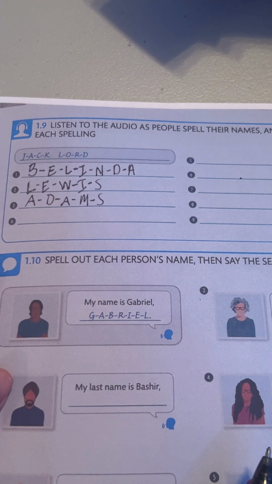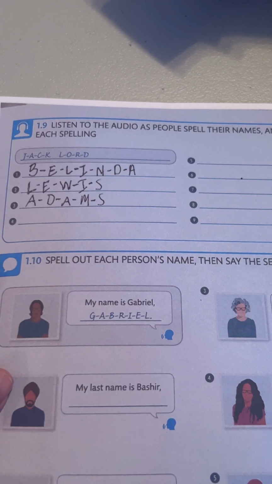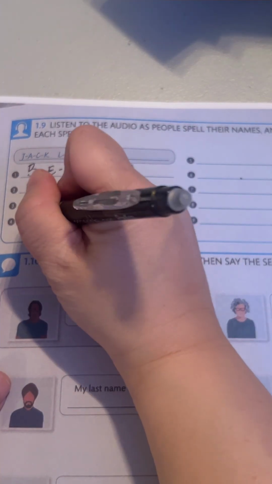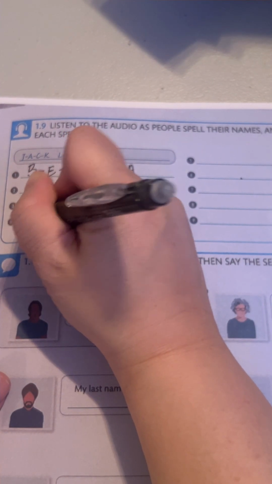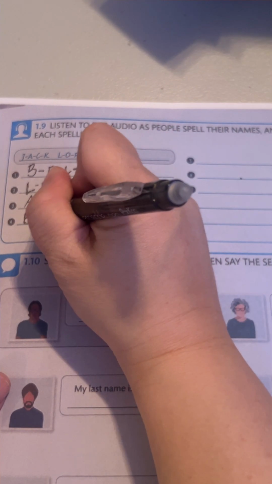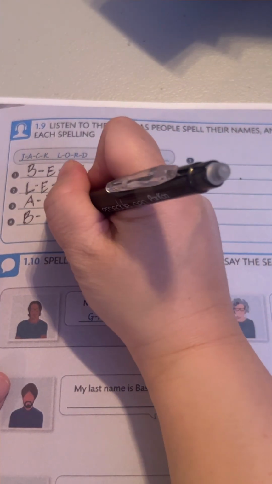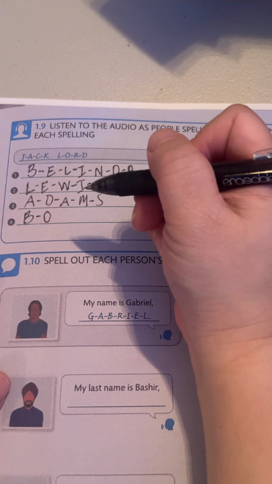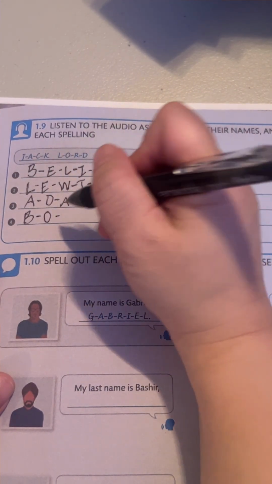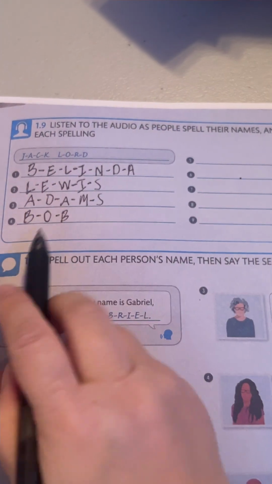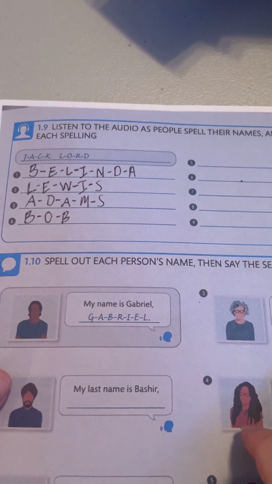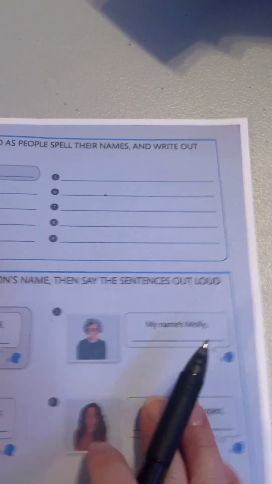Next one should be easy. You guys should know this one. The next name is Bob. Bob. So Bob is B, with the B sound. And then next letter is O. Next letter is B, B sound. Bob. Bob. Pronounced as Bob. Alright. Let's go to the next one here.